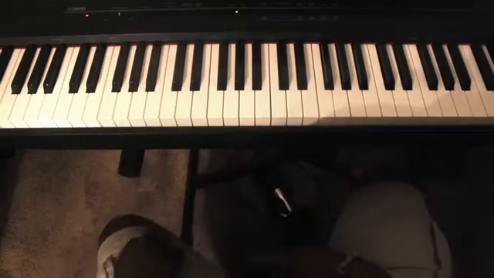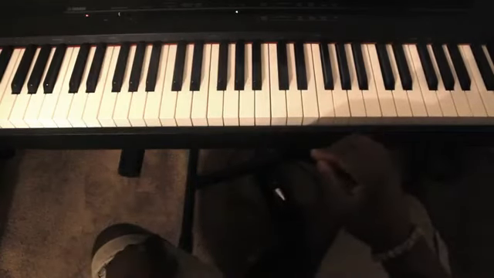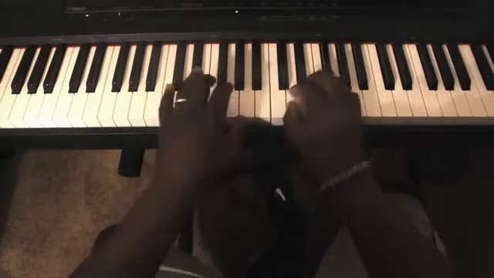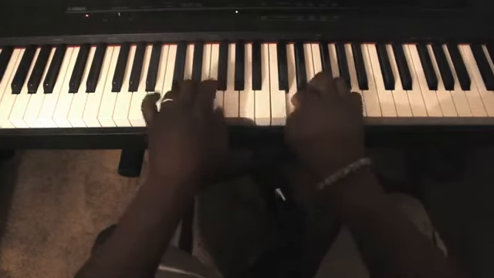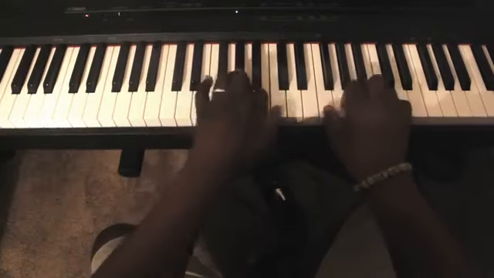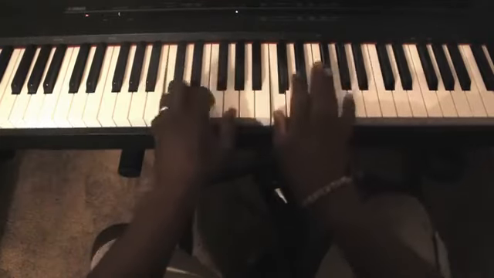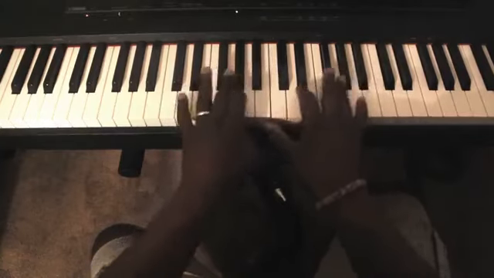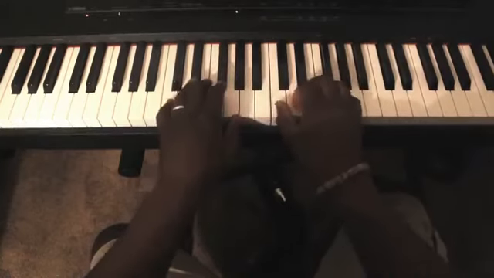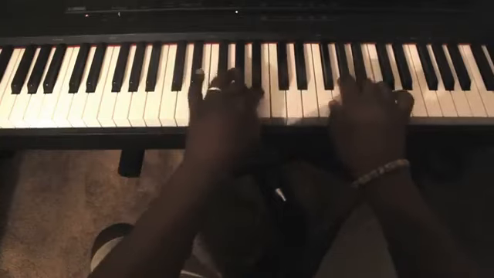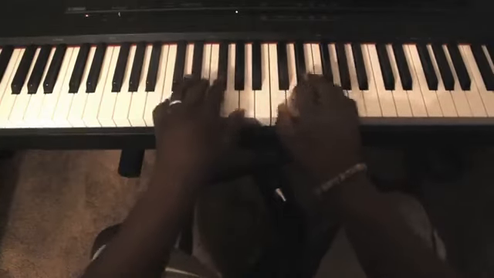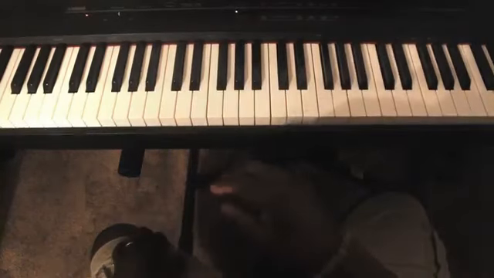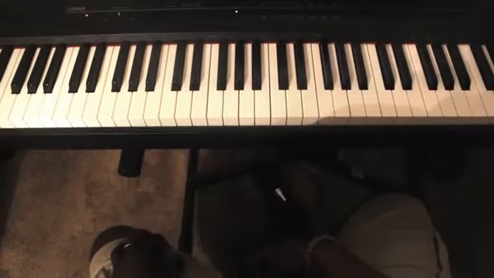So let's get right into the lesson. I am going to play the major bebop scale. What is it? It's the C scale with a sharp 5. I'm sorry, not the flatted fifth, with a sharp 5. Okay, so we have the C scale with a sharp 5, and that is the C major bebop scale.